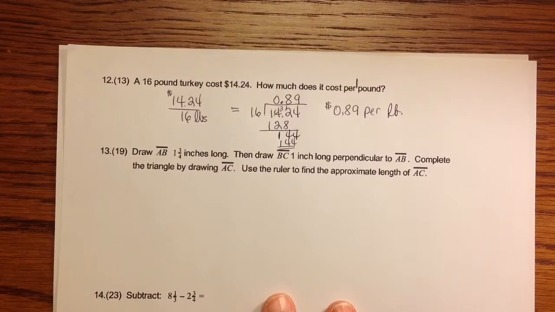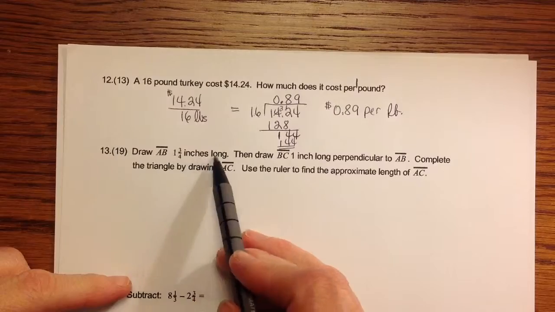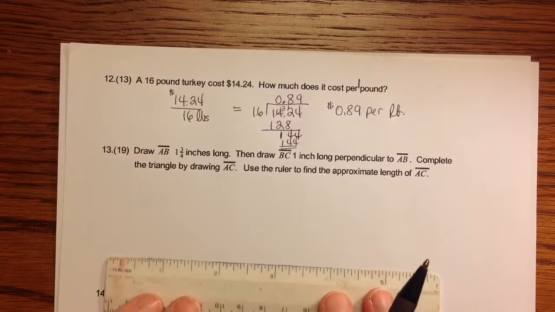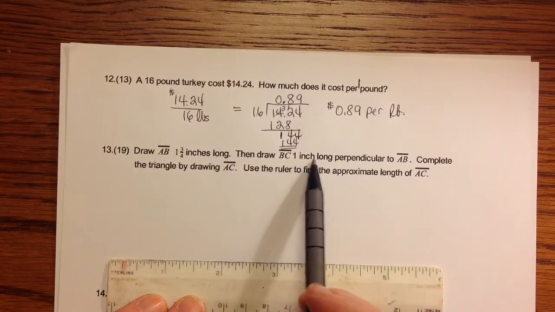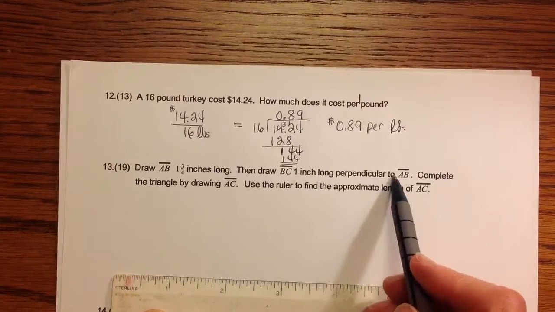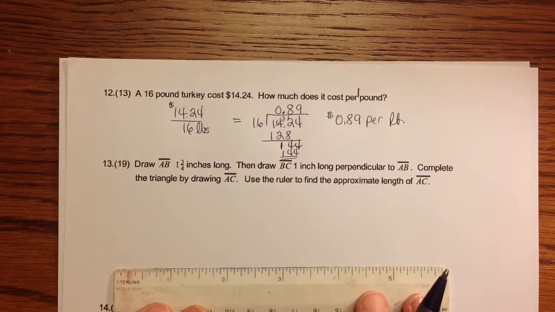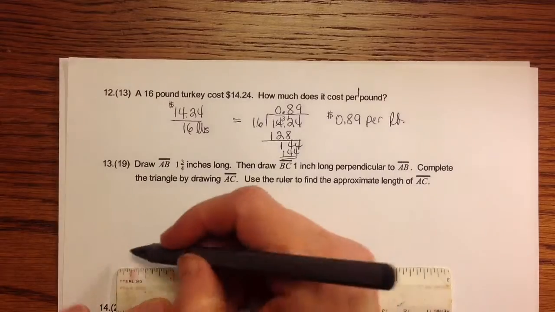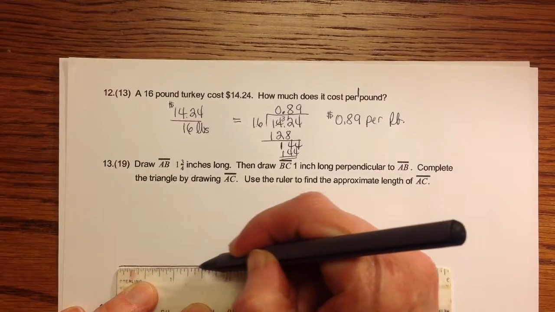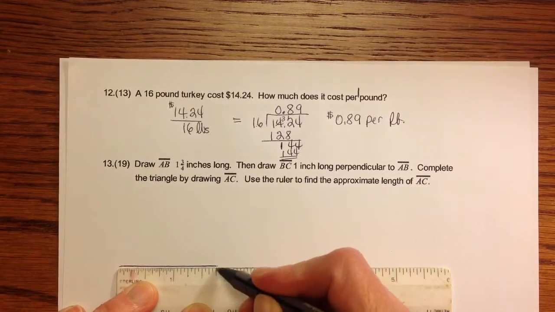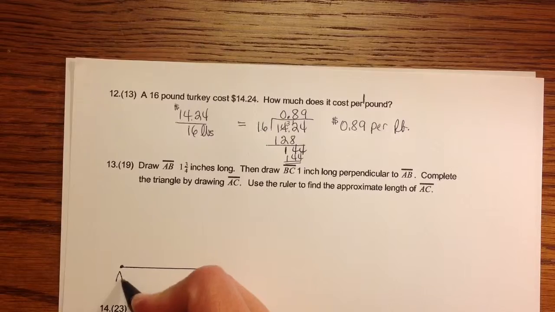Number 13. Let's see if I can find a ruler here. Okay. Draw AB 1 3/4 inches long, and draw BC 1 inch long perpendicular to it. I'm going to do it above it. You can do it above it, below it. So I'm going to first draw a 1 3/4 long segment. I'm going to start here at 0 and go to 1 3/4, 1/4, 2/4, 3/4. Those are my fourths. And this is segment AB.